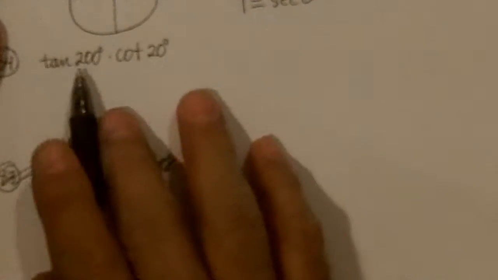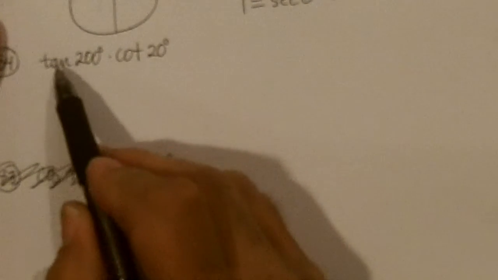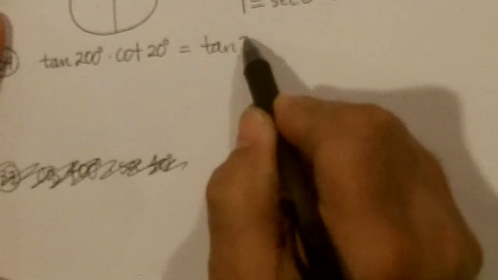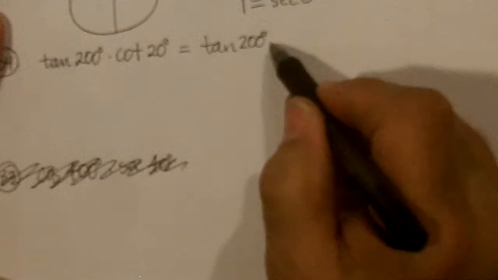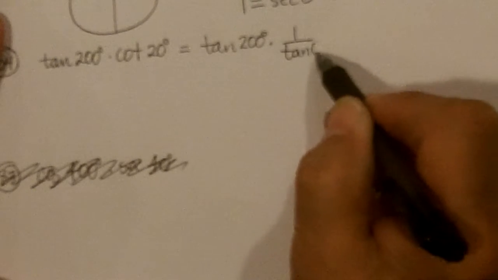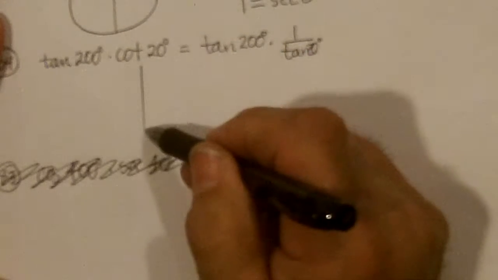Now this one, we have different angles here. We have tangent and cotangent, which we know are reciprocals of each other. This is like the tangent of 200 degrees times 1 over the tangent of 20 degrees. So let's take a look at where those angles are.